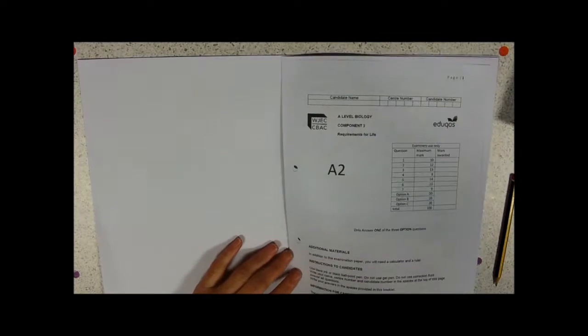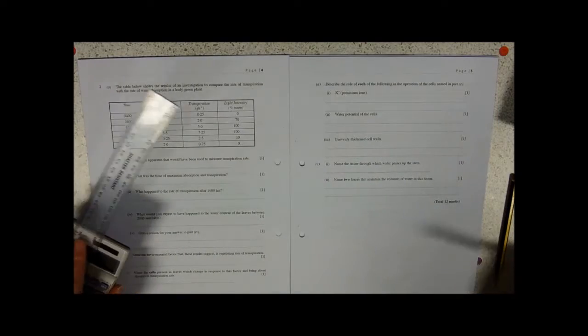Okay, so this is question 2 of mock paper A2, component 3. Obviously I'm doing a mock, so I've got my ruler and my calculator, pencil, pen and lovely highlighter. And again, I'm going to read through the whole question first so that it's churning round in my head.